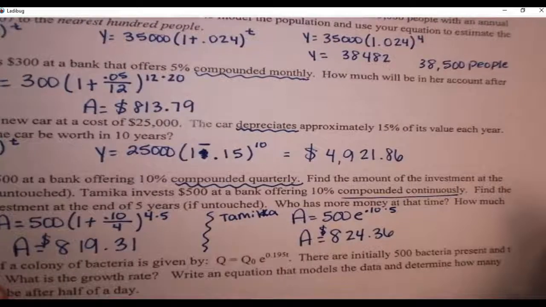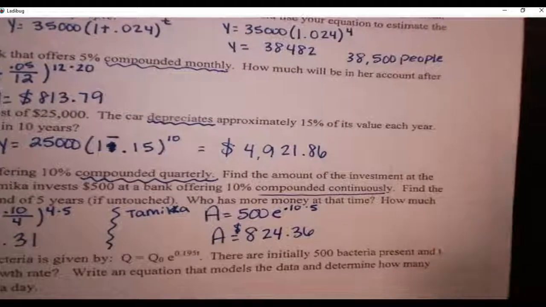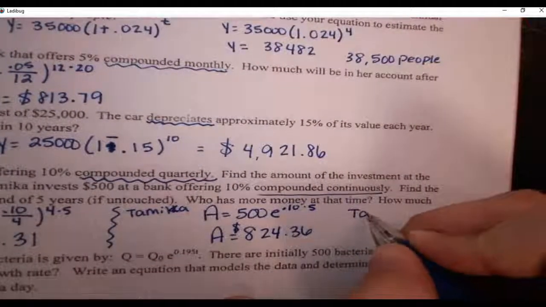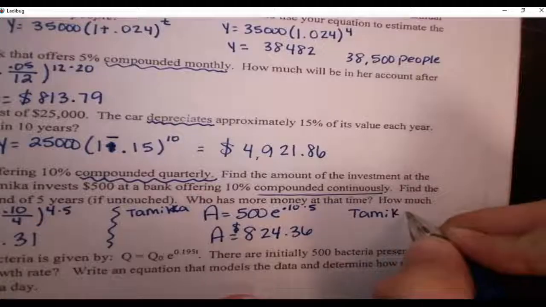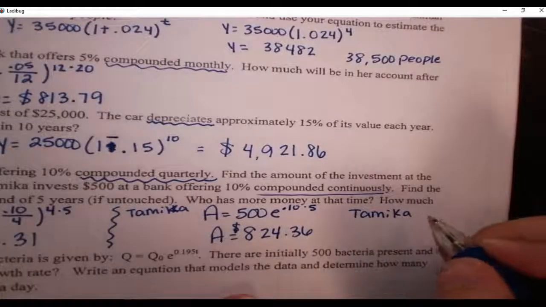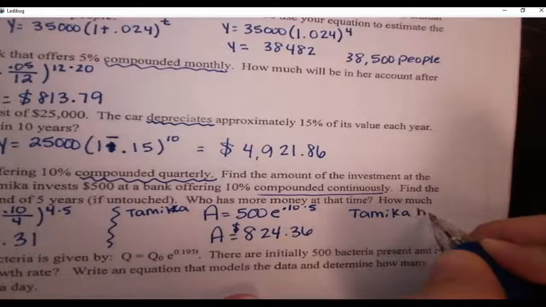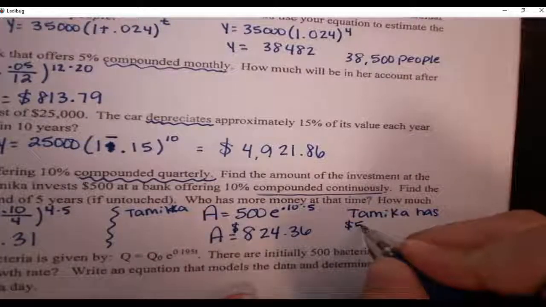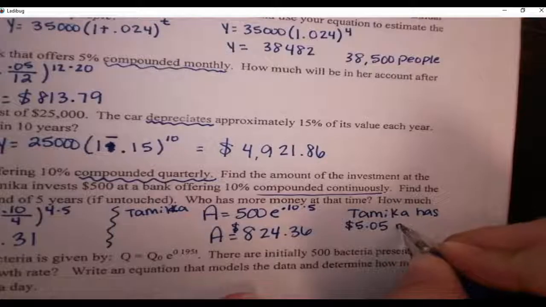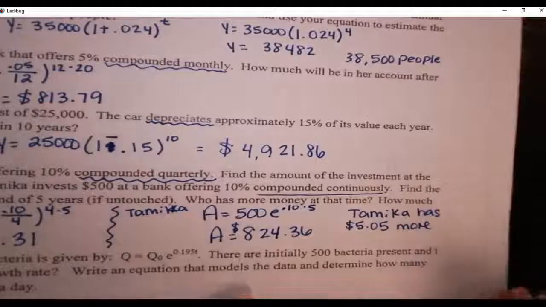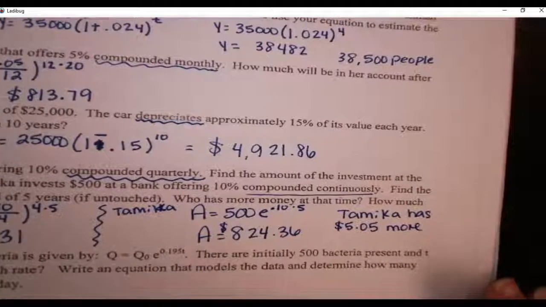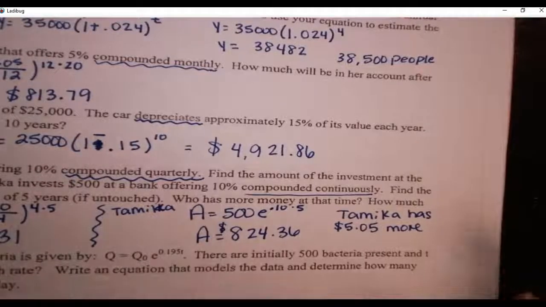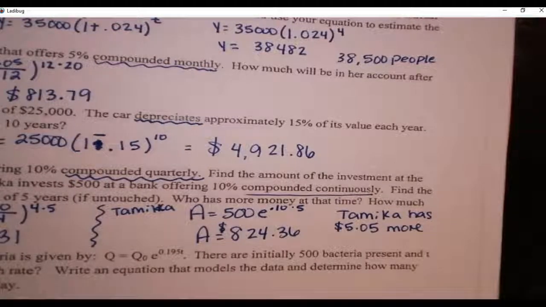So who has more money? Good. Tamika has more money. How much more? Good. So she has $5.05 more. Questions?